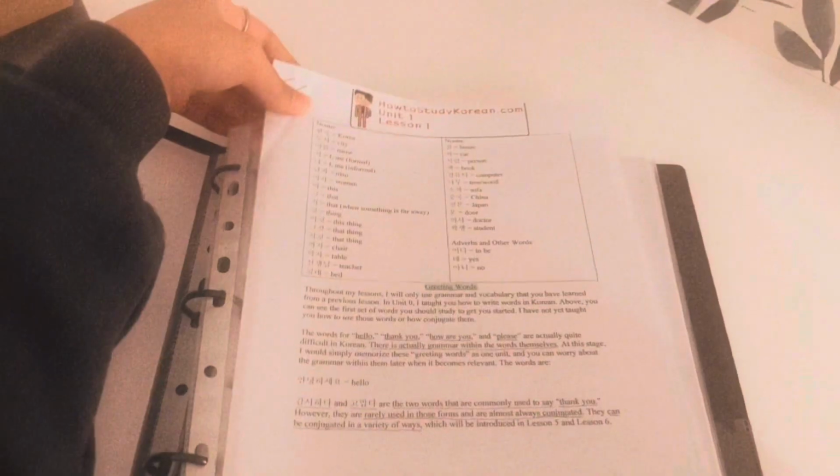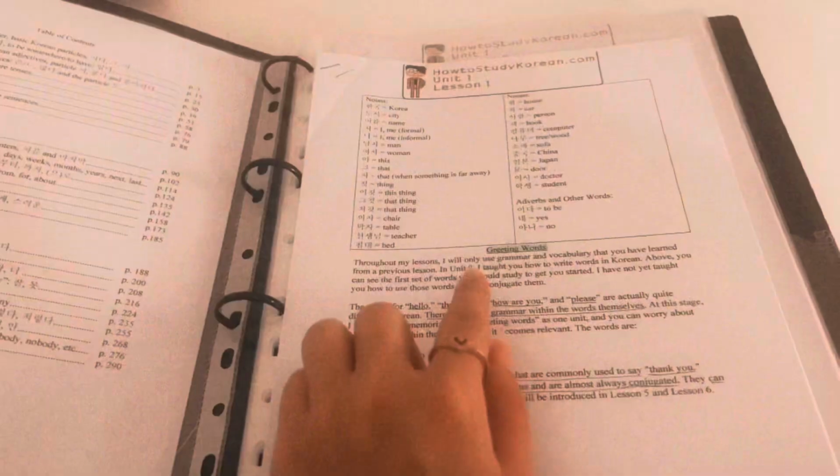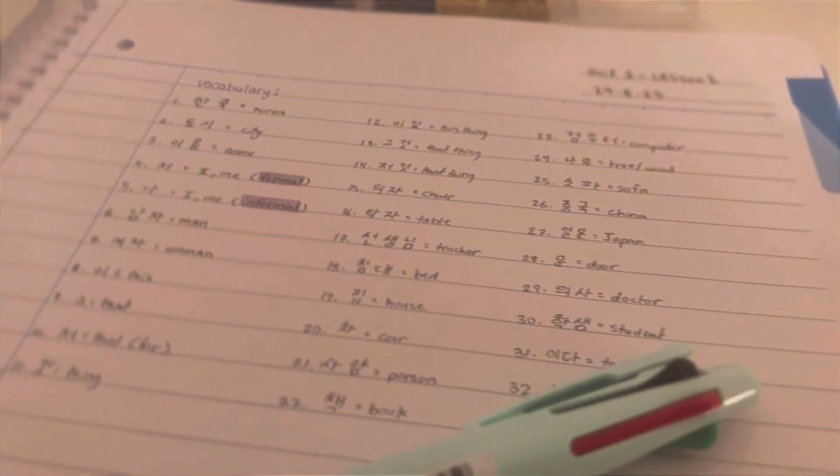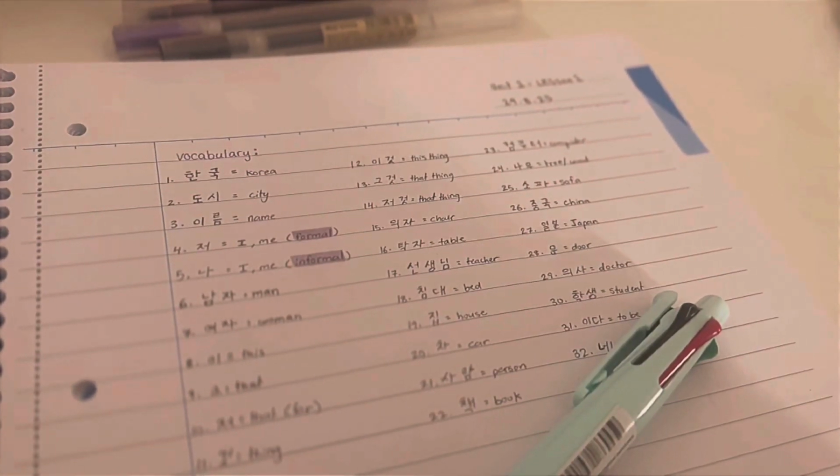And I already printed out the first 8 lessons and put them in a binder. I like the PDF versions so I could underline or circle any points that I don't particularly want to put in my notebook, but I think are important. So the PDF version is very useful for that. Now that I'm done writing my vocabulary words, I could go ahead and start with the lesson itself.